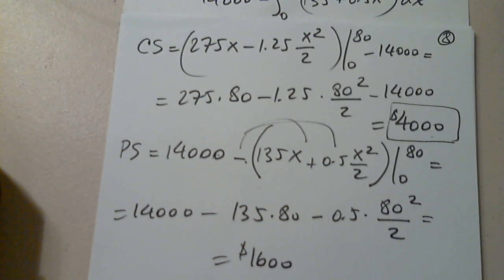Checking. Okay, so this was 14,000 minus the definite integral, of course, from 0 to 80, and the other function is 135 plus 0.5x, dx. When I hit enter, if I don't get 1600, I have to go back to the drawing board. 1600.